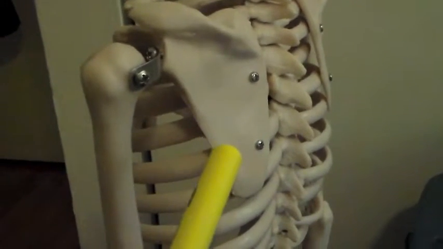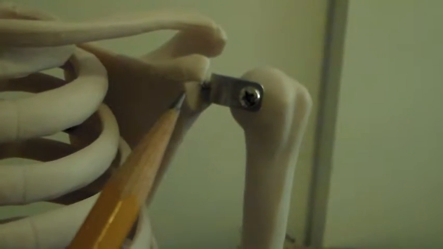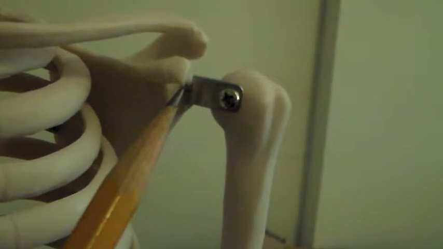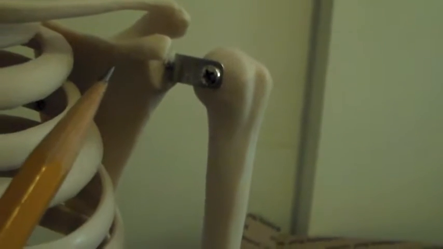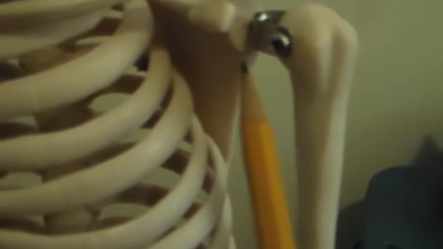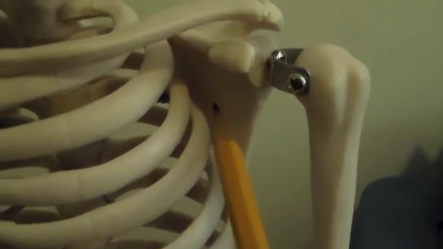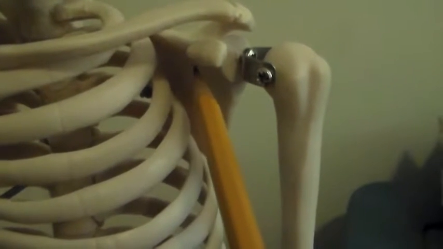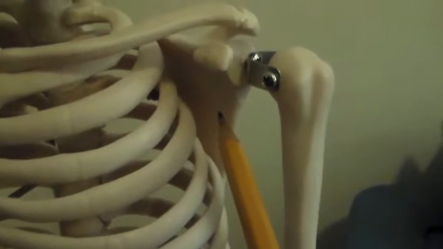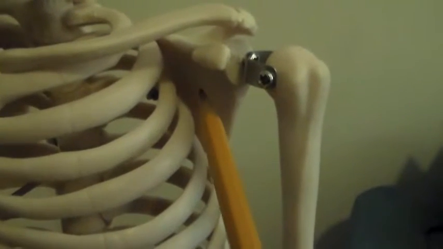This is the scapula. This little projection is the coracoid process, on the anterior side of the scapula. This is the coracoid process. The anterior of the scapula right here, that is the subscapular fossa.